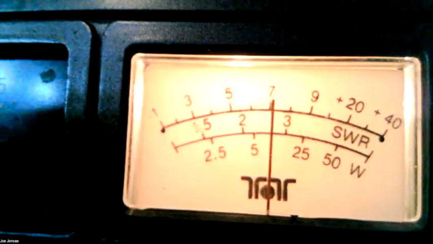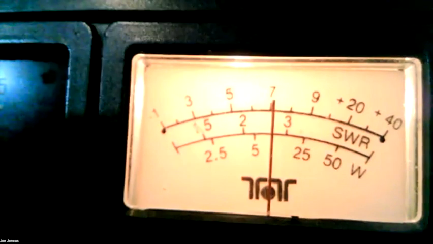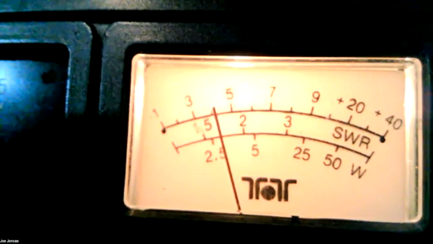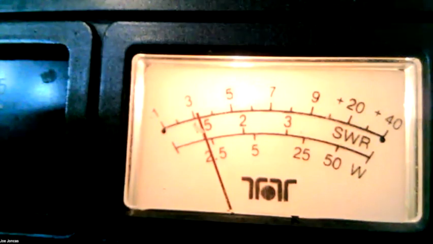I like anything above an S3. Well, let's see how low I can go here. Okay, there's about an S3. I lowered the output of the signal generator a lot.